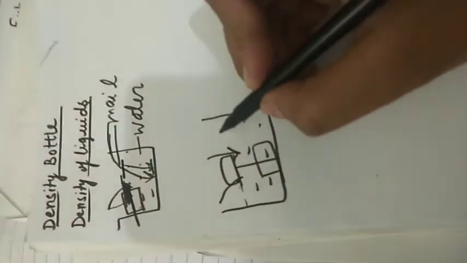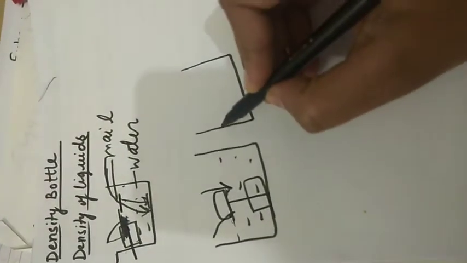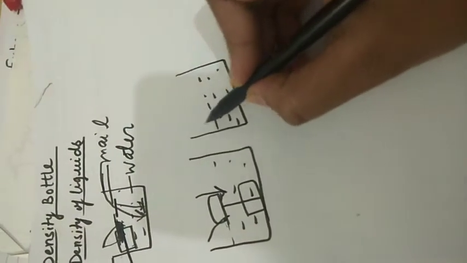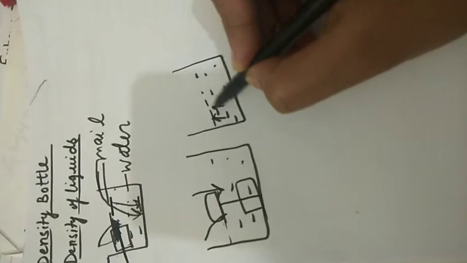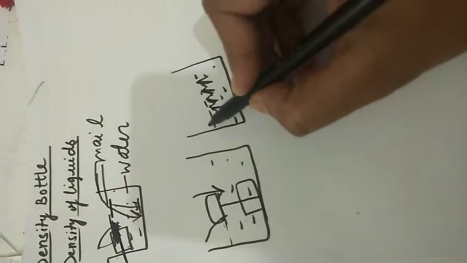But there are certain forces which act on the body, and that is called the upward force, which is given by the water to the body, and it will tend the body to float in water.